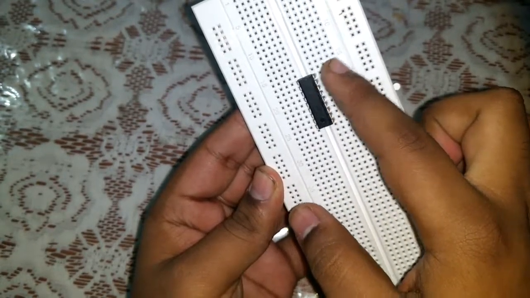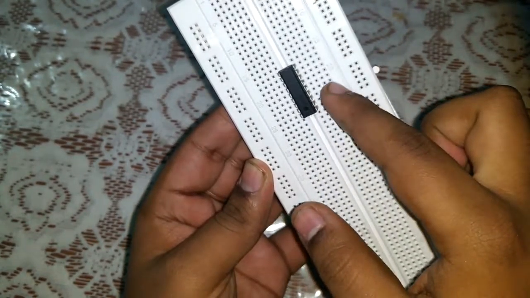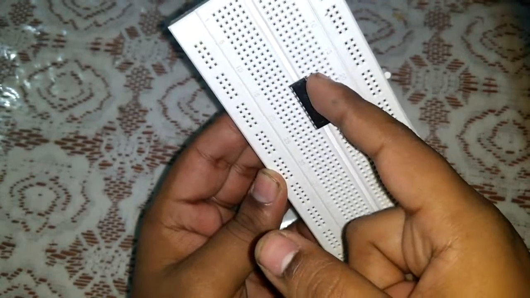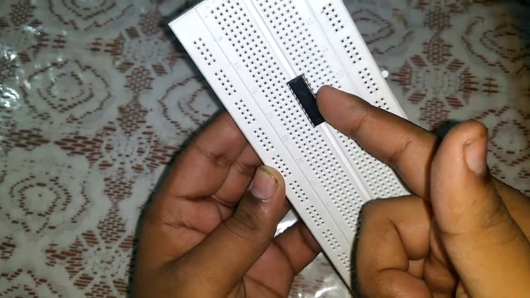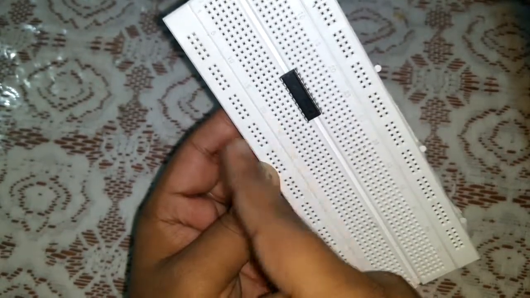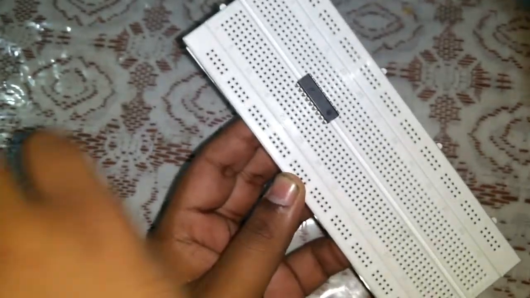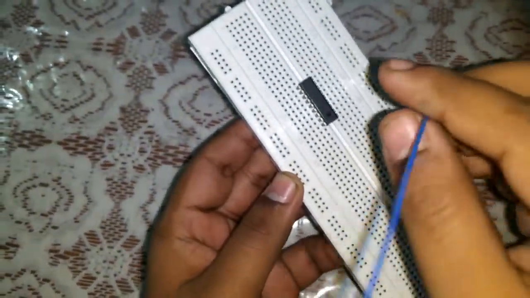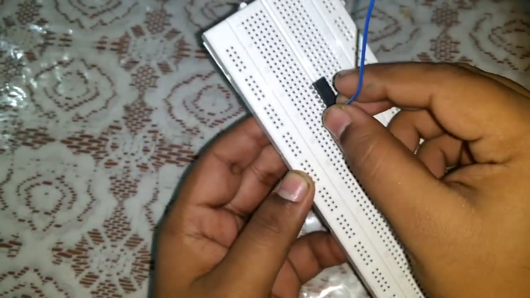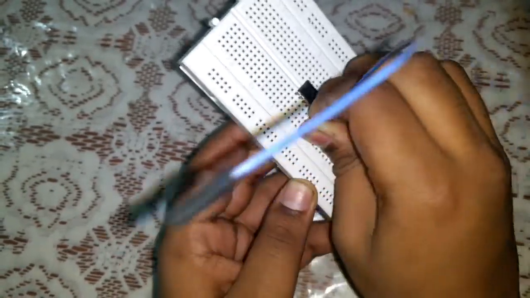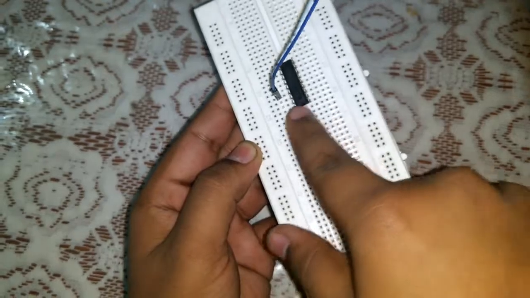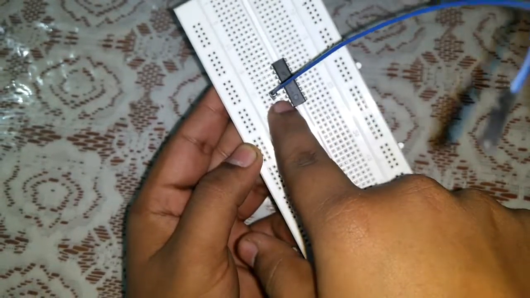All these pins are different from each other. That means all these pins are connected to different metal strips, and if you want to short circuit any pin, just take a wire, as they are in series. You can connect anywhere you like.